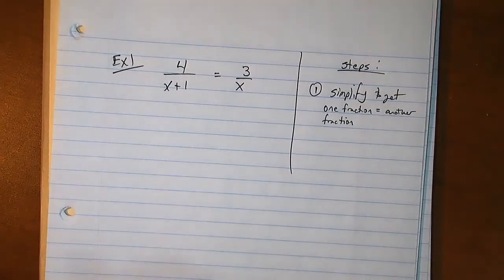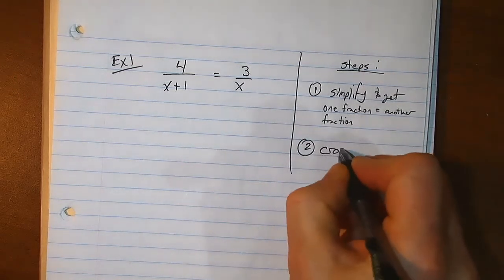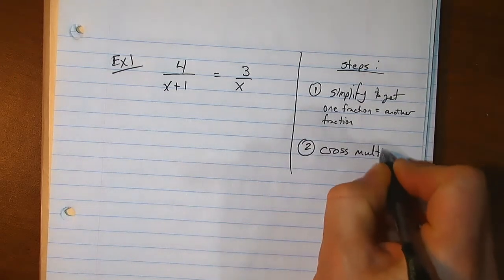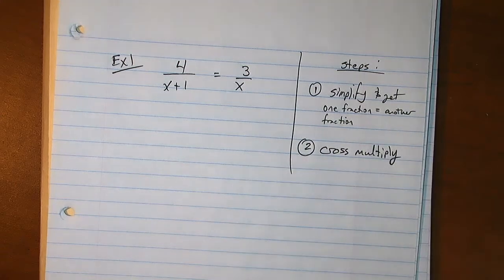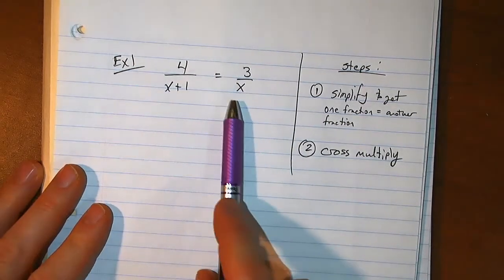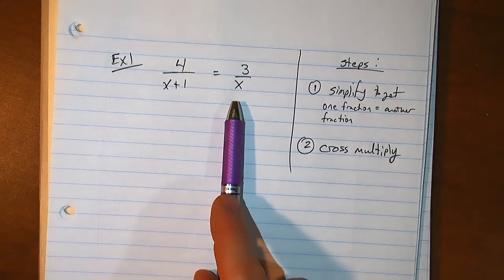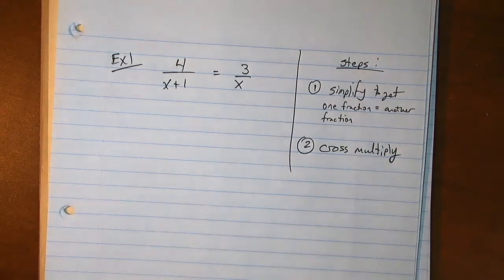Life is great. Now, to get x by itself, the first thing we're going to do is cross multiply. So cross multiply, you might remember, is a property that these types of equations have. These equations, by the way, were called, oh, I just lost the word, starts with a P, proportions. Sorry about that.